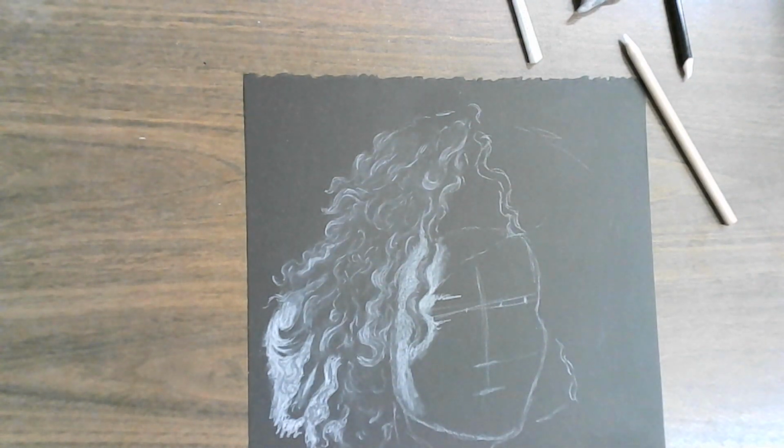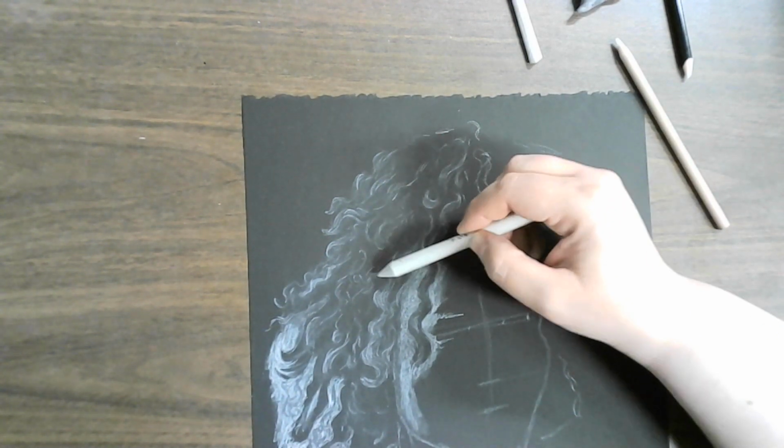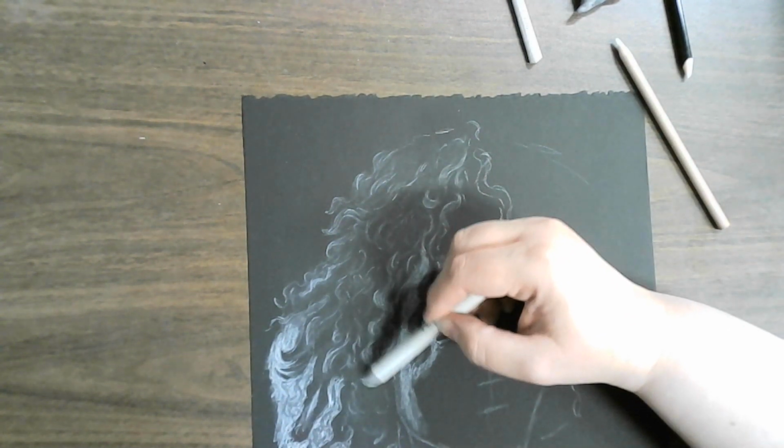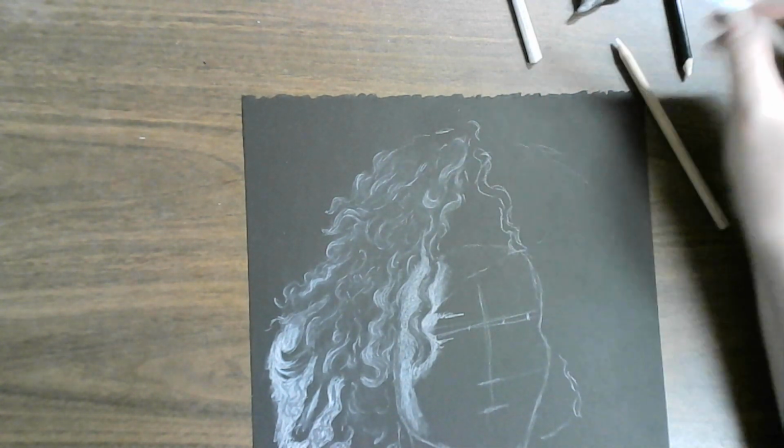So just remember that you should probably do two really good layers, where you're adding and blending and taking away, and adding and blending and taking away, two times. Then in the last layers, you're really just going back and putting the darks back in and adding a little to the light parts.